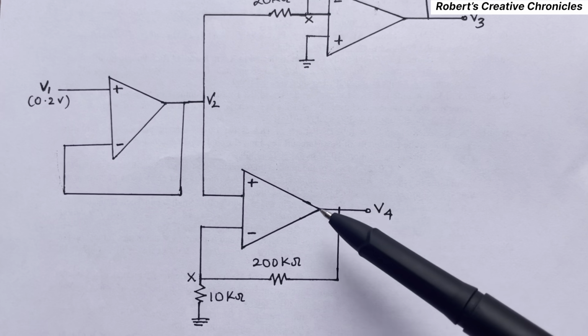This is for a voltage follower amplifier. The input here is equal to the output in a voltage follower amplifier.